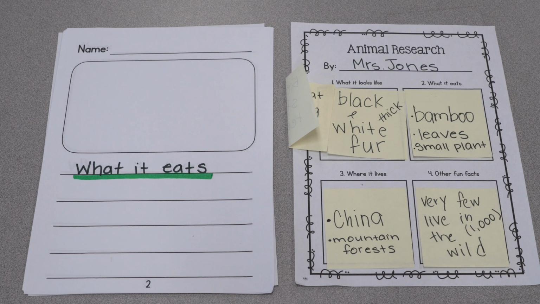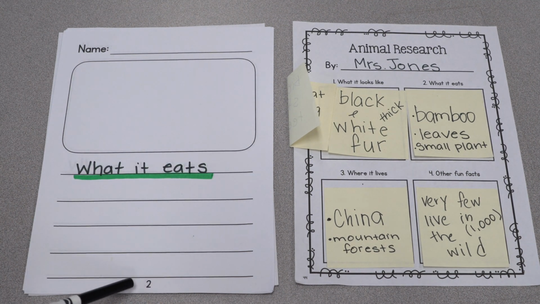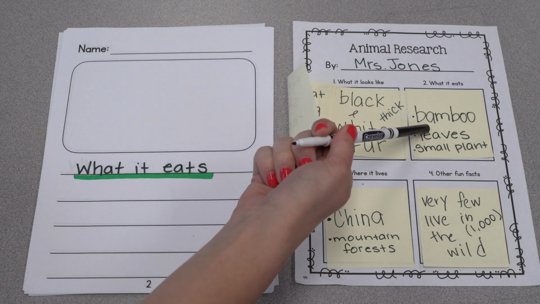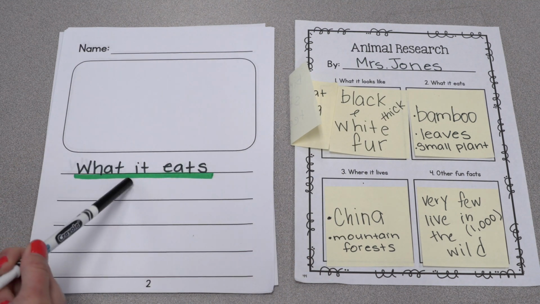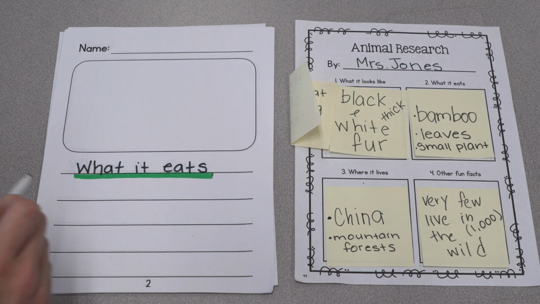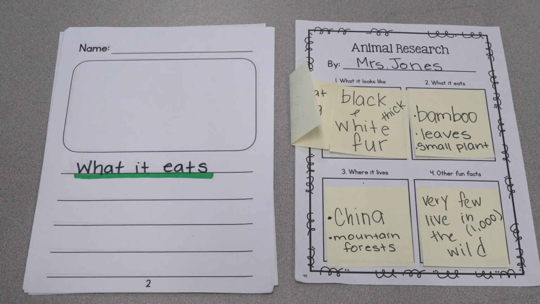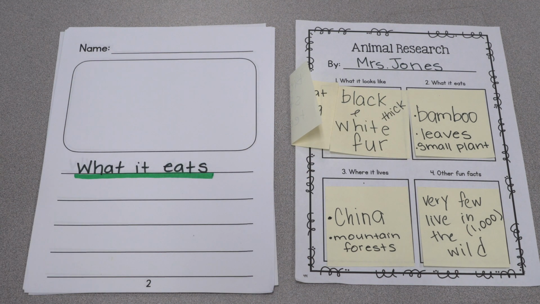All right, writers, so we are moving to the second page in our animal research books. Yesterday, you guys wrote about what your animal looks like, and today we're moving on to the second page, and we're gonna use our graphic organizer, and we are going to see that we are writing about what it eats. And you guys already labeled this page so that you know we're writing about what your animal eats. And again, we need to make sure that we're writing in a complete sentence, because over here on my graphic organizer, I just have words and I want to make sure I put them into complete sentences.